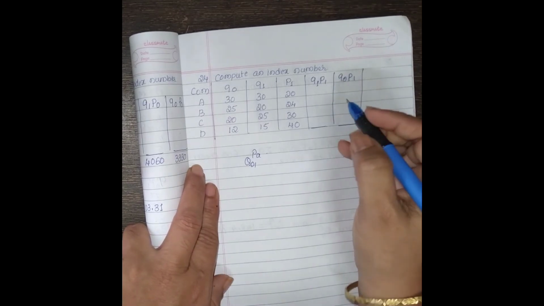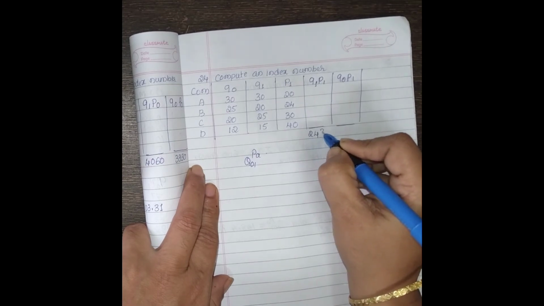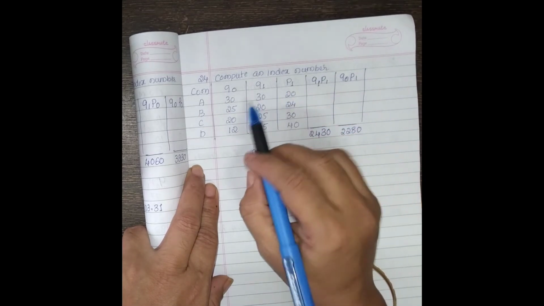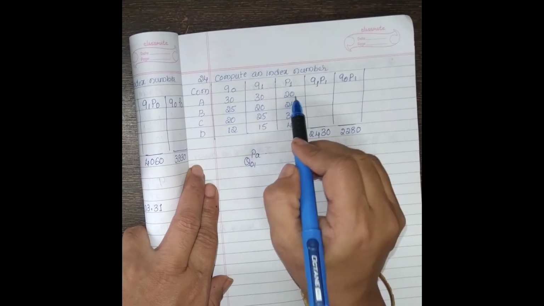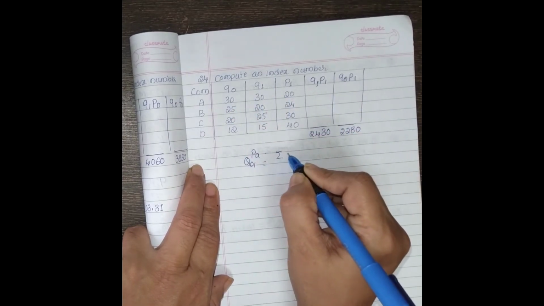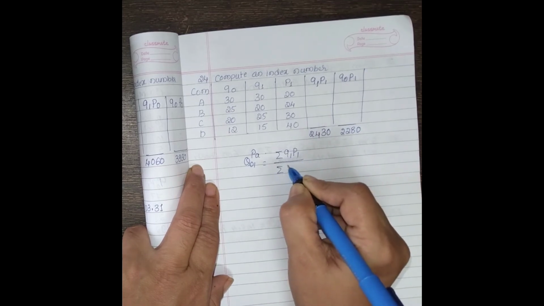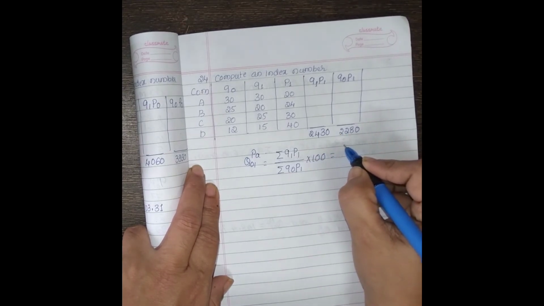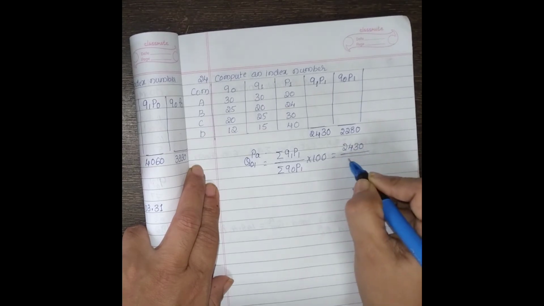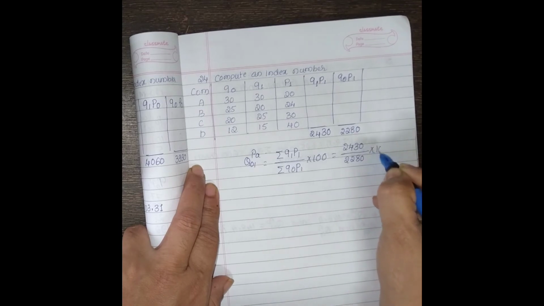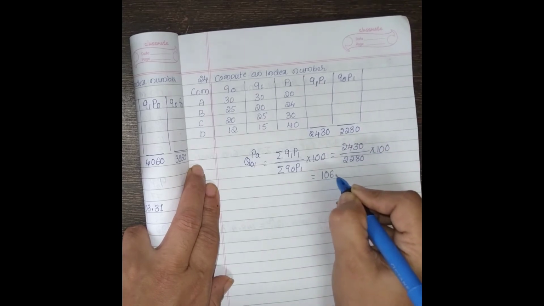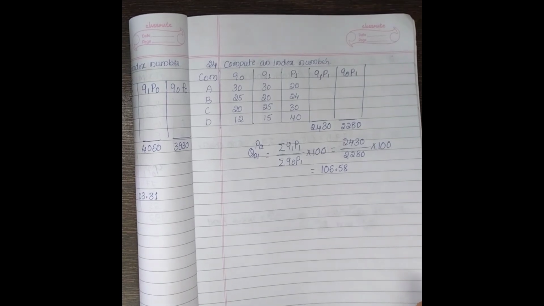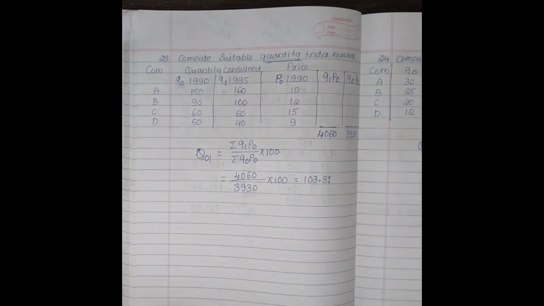24th question, Q1 P1 is 2430 and this one is 2280. Check the totals once. Q1 P1, you multiply these two. Then afterwards, the formula you take is Q1 P1 divided by Q0 P1 into 100. Then substitute the values: 2430 divided by 2280 into 100. That is equal to, the answer is 106.58. 106.58 is the answer. Okay. This completes your 24th sum.